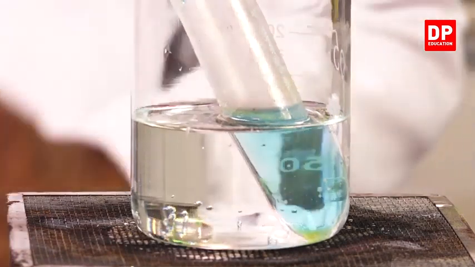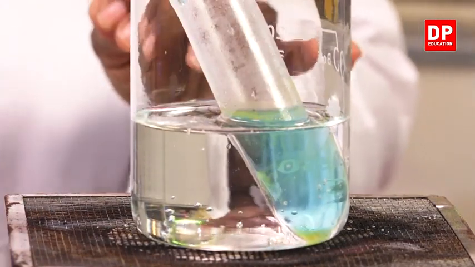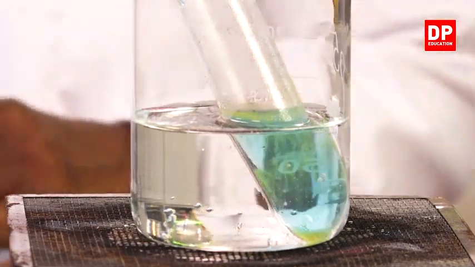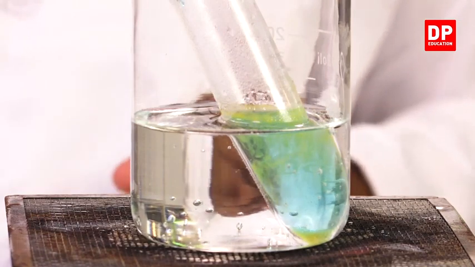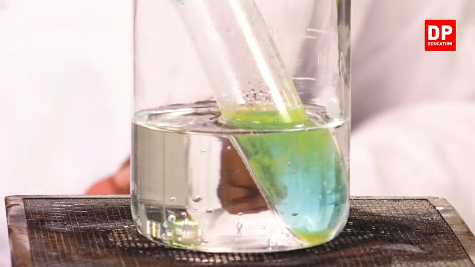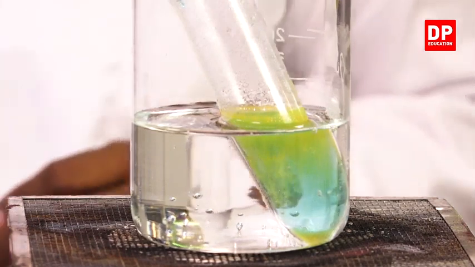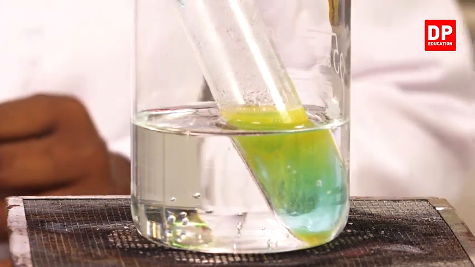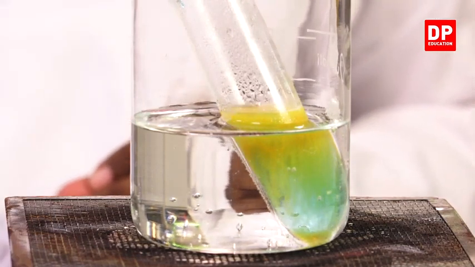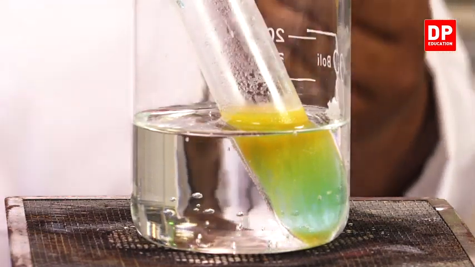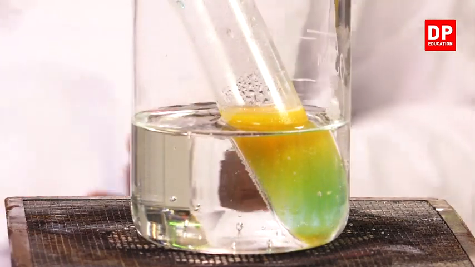You can see at the bottom of the boiling tube there is a light green color appearing. So the mixture will completely become green in color first. After green, you can see the appearance of yellow color.